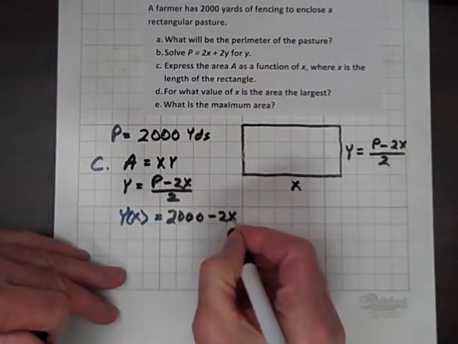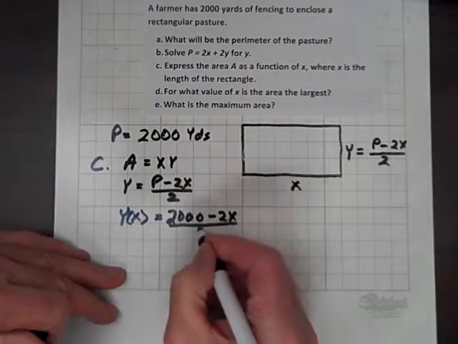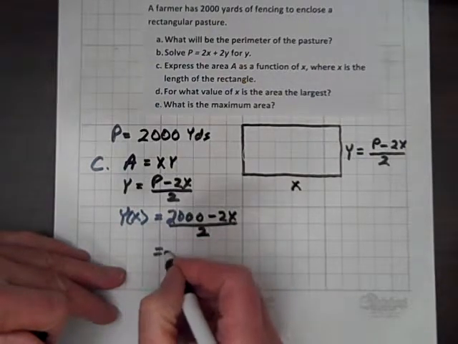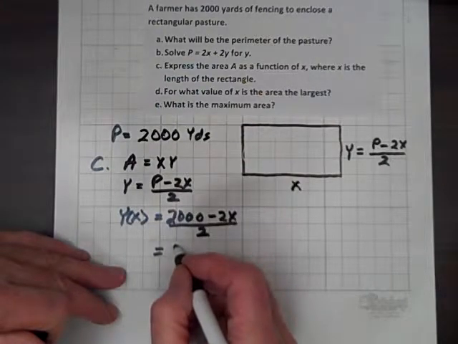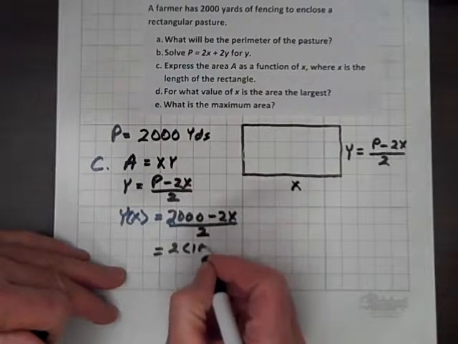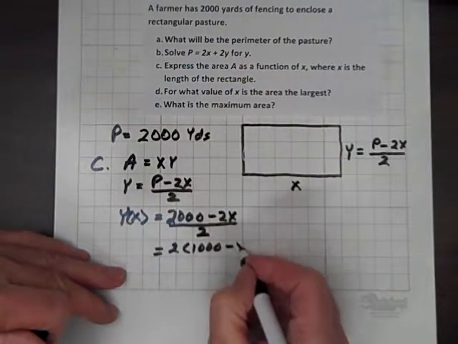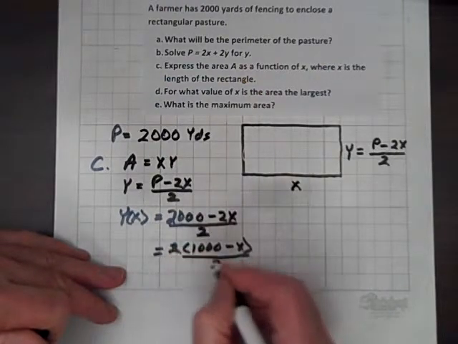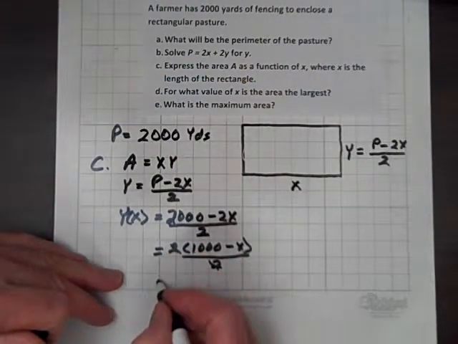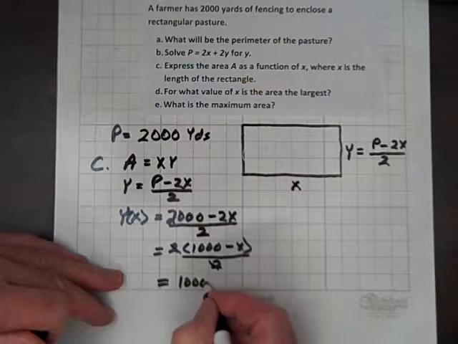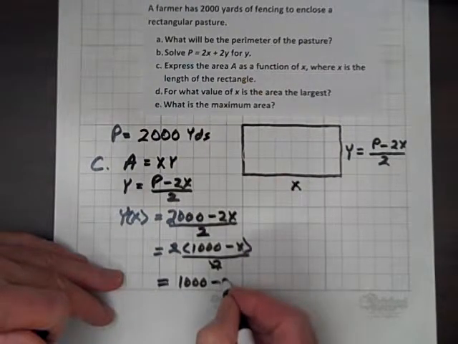minus 2x over 2. So we can factor a 2 out of each term, and we get 2 times 1,000 minus x divided by 2, and the 2's divide out, and now we have y as a function of x, and that is y equals 1,000 minus x.